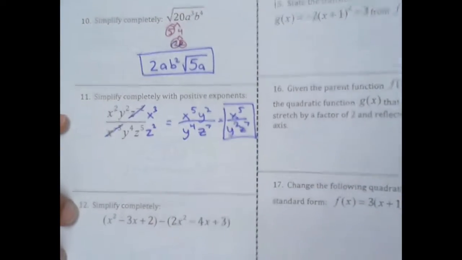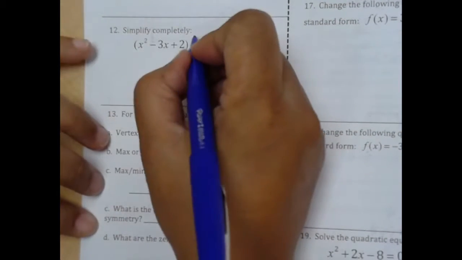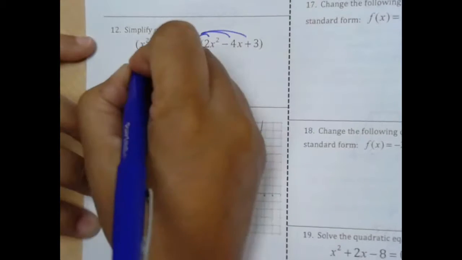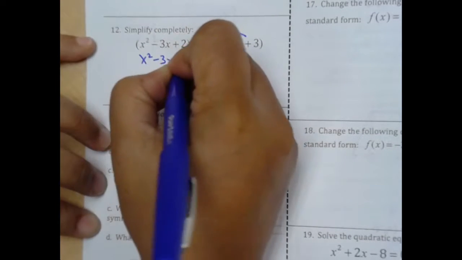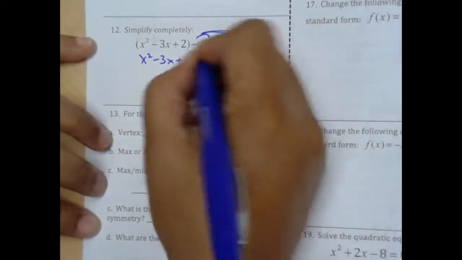Right, the next one right here is not multiplying. That has a minus sign, so you're actually going to subtract. So we're going to distribute that negative first. We have x squared minus 3x plus 2 minus 2x squared plus 4x minus 3, distributing the negative.